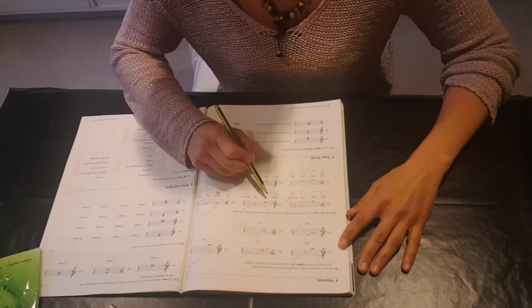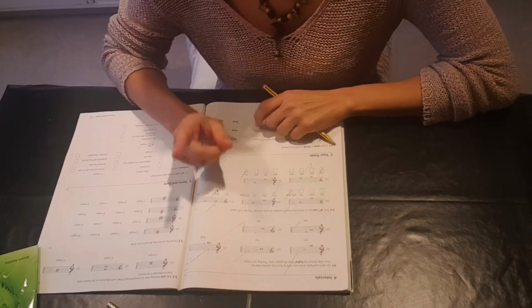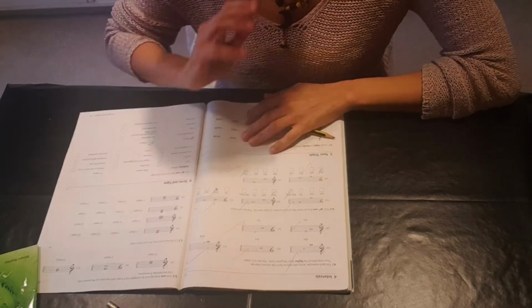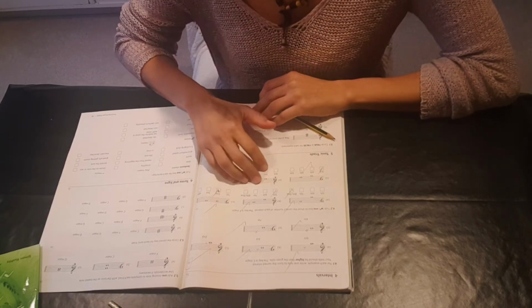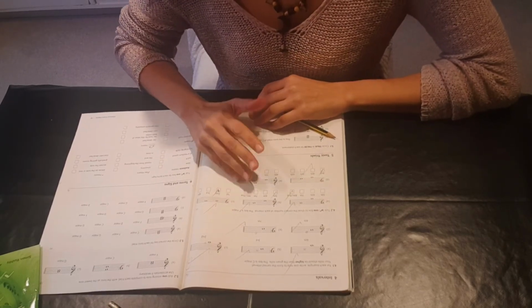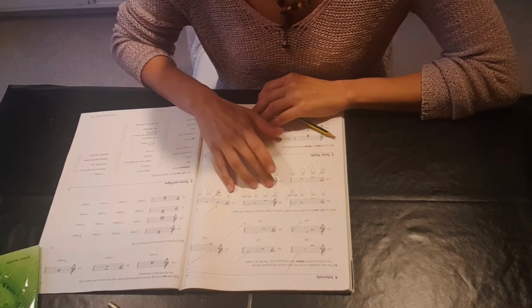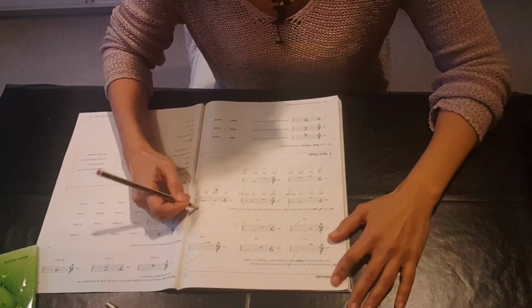But for example, F to C, I want you at this beginning, especially grades 1 and 2, to count and check if the interval is really a fifth. F, G, A, B, C. Remember, you always have to count the first note. F, G, A, B, C. With time, just by looking at it, you know the interval.